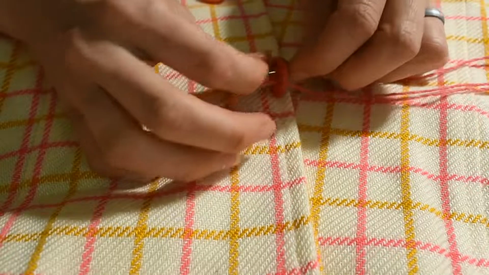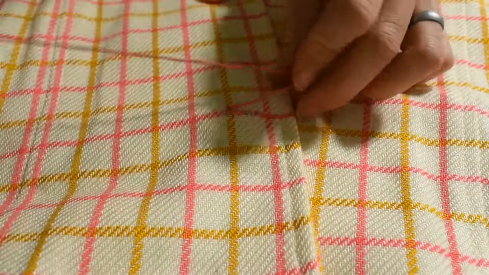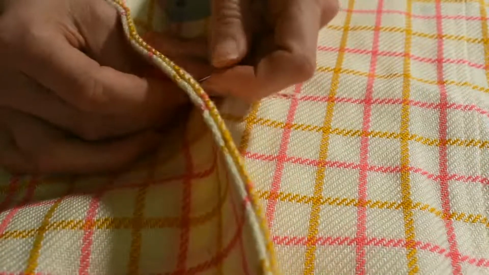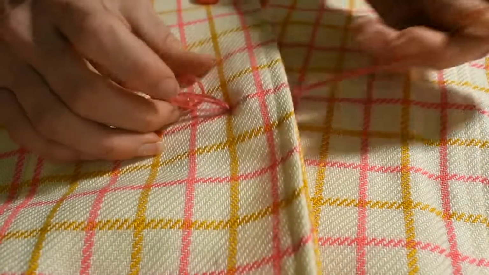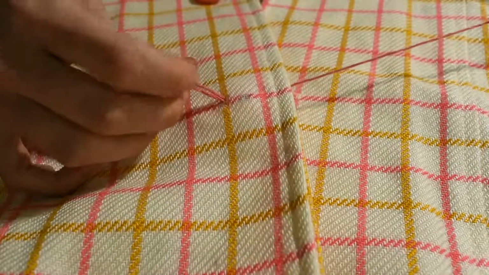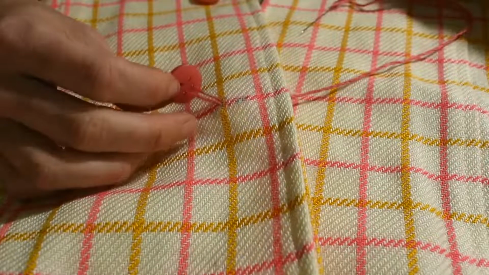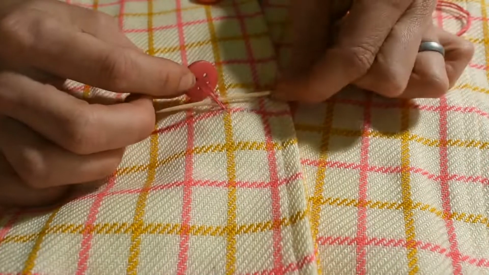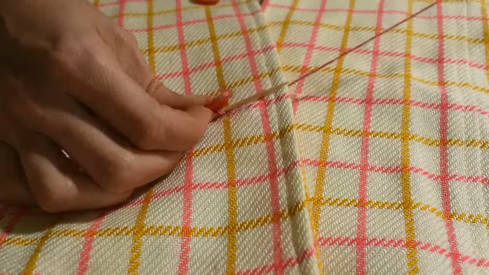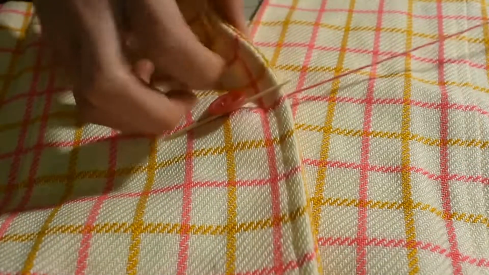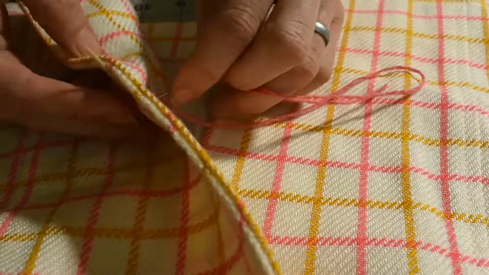We're going to do one side and then the other. And then we're going to go back down through the fabric. Now this is where the toothpick comes into play. So hold on to your button, don't pull it all the way down. You'll have this little loop right here, and we're going to stick the toothpick in between the two threads. This is going to hold the button off the surface of the fabric and make it more functional, say if it's a jacket or something thicker.